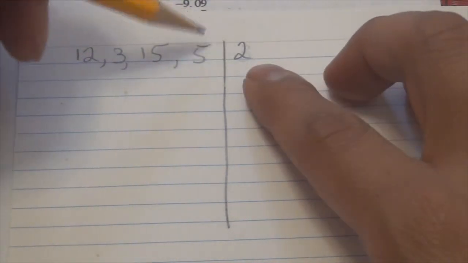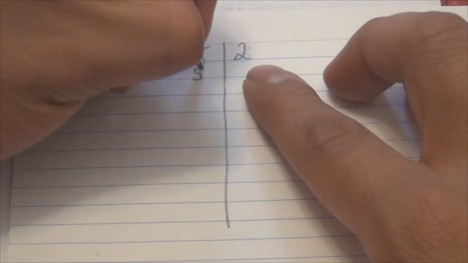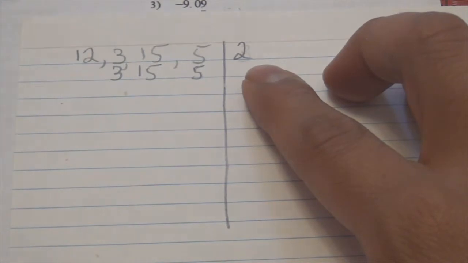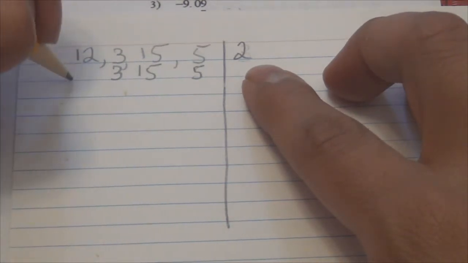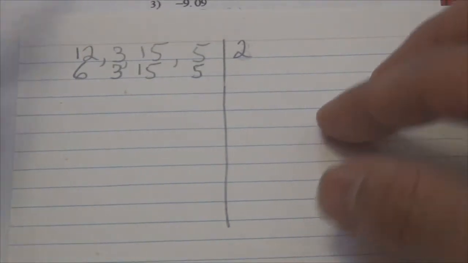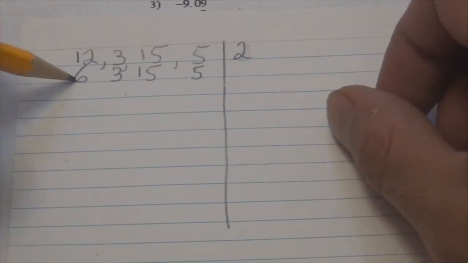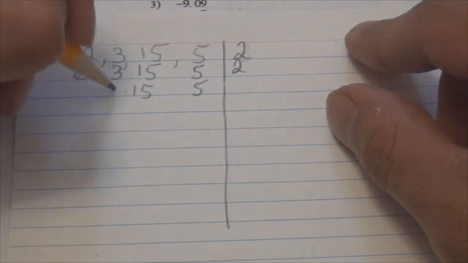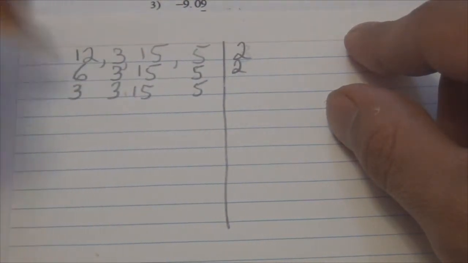So let's see now. 5 cannot be divided by 2, so it stays at 5. 15 cannot be divided by 2, stays at 15. 3 cannot be divided by 2, stays at 3. 12 divided by 2 is 6. Now, what is the lowest number I can divide by? Well, I can divide by 2 again, and this remains the same, but now 6 becomes a 3.